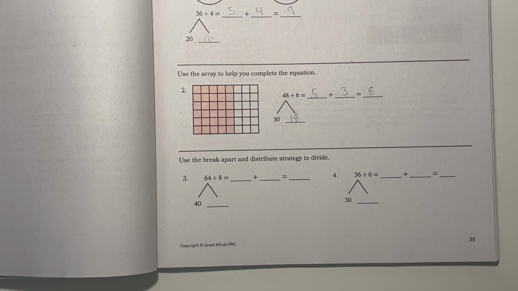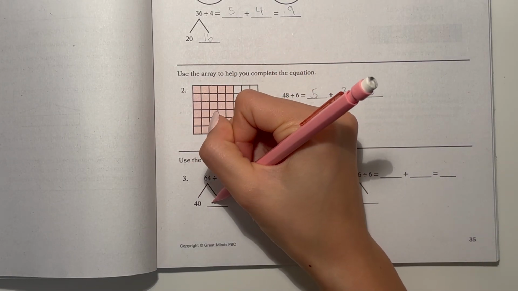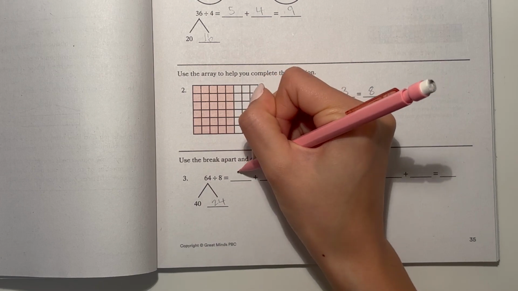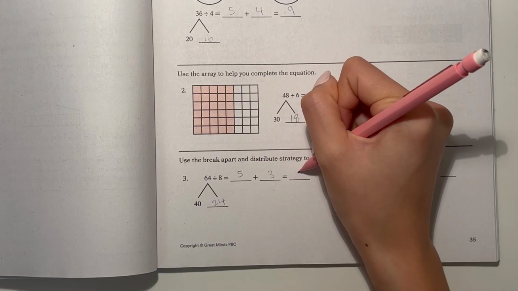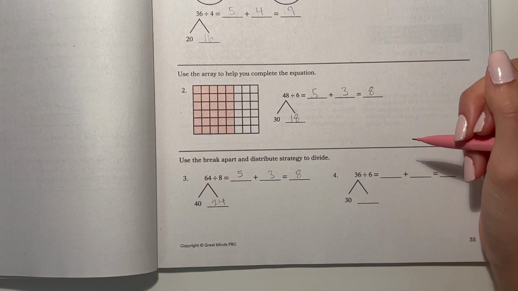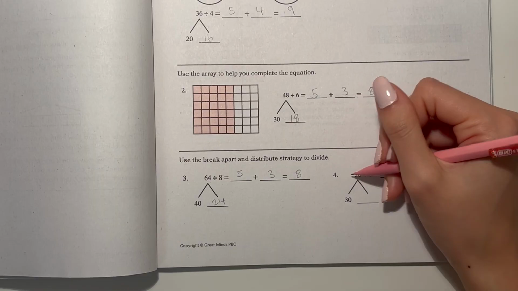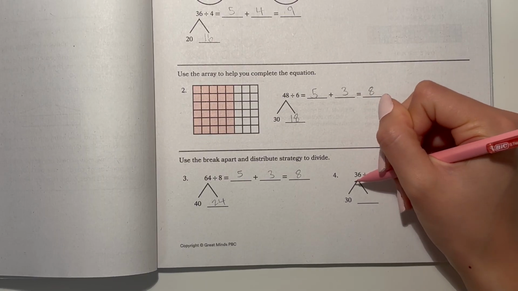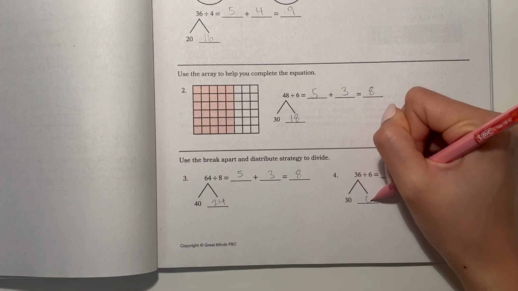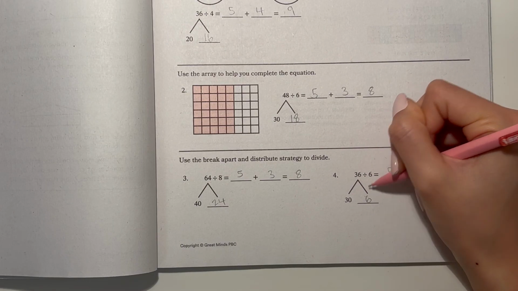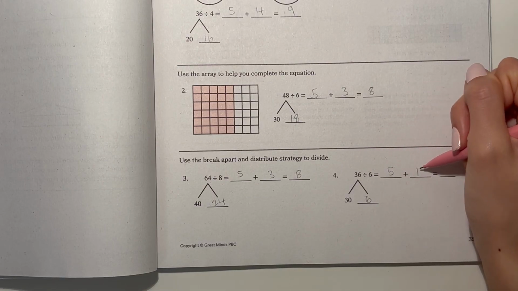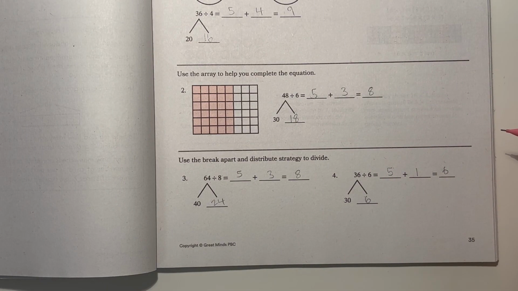Now use the break apart and distribute strategy to divide. 64 divided by 8, we can break apart to 40 and 24. 40 divided by 8 is 5. 24 divided by 8 is 3. So 5 plus 3 is 8, which is our answer. Number 4, 36 divided by 6. So we have 30 here and 6. So 30 divided by 6 is 5. Plus 6 divided by 6 is 1. So 5 plus 1 is equal to 6, which is our final answer.